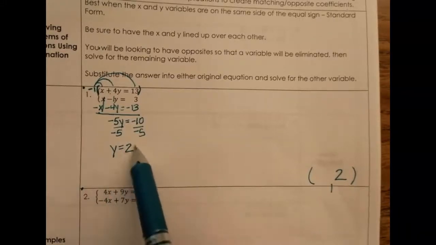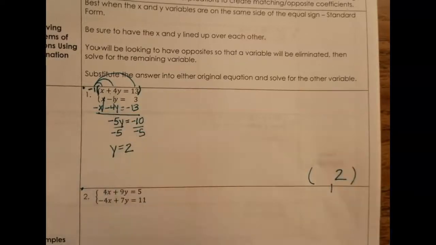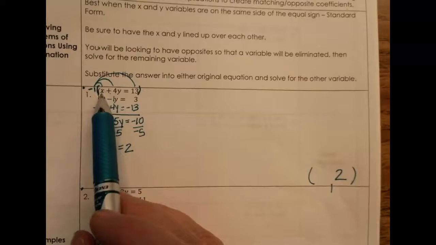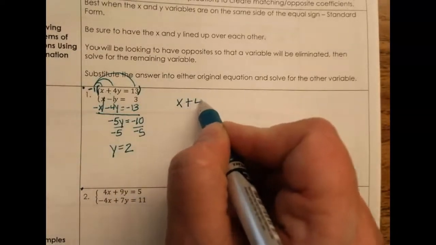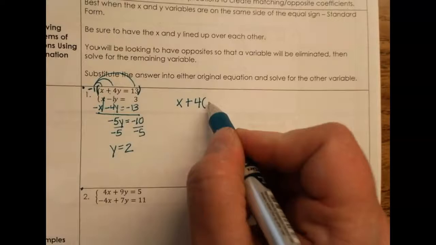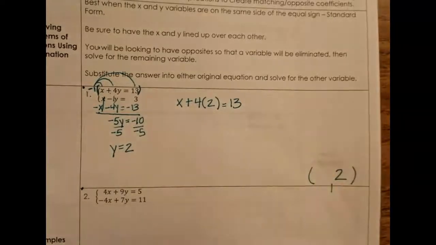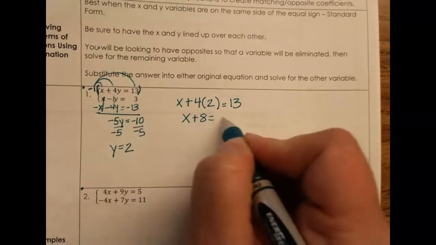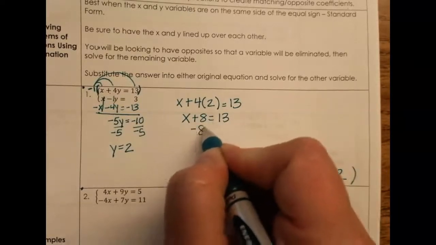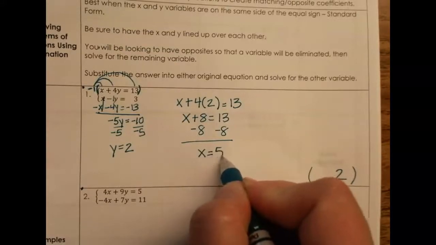So what I need to do is take this y value 2 and plug it into either one of these equations, and it really doesn't matter which one you pick. I'm going to pick the first one. It says x plus 4 times y, well y is 2, equals 13. So we get x plus 8 equals 13, and then solve for the x. So I get x equals 5.